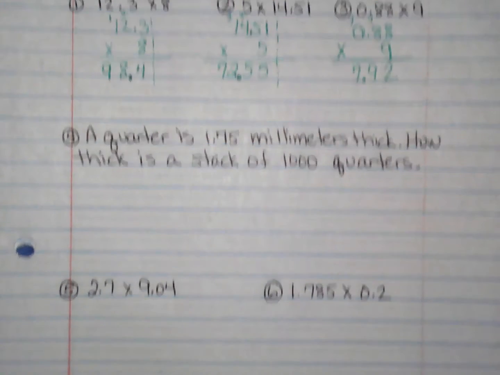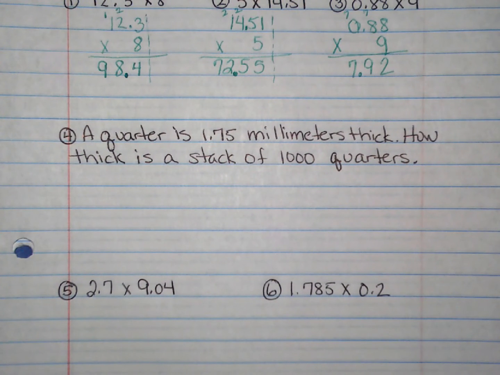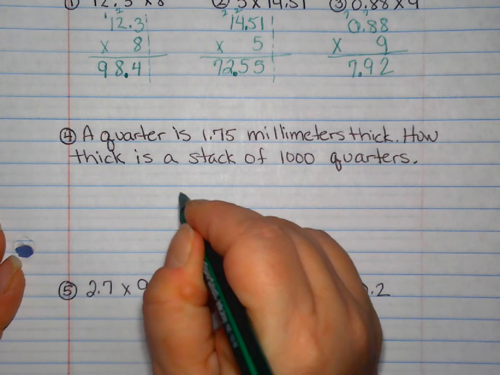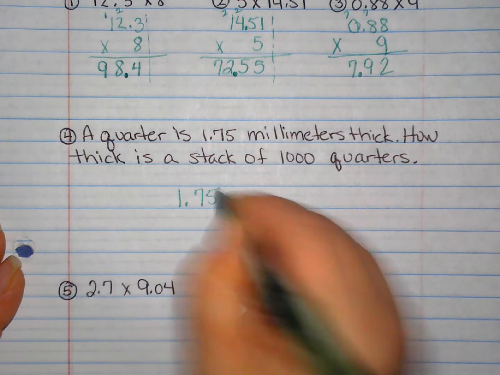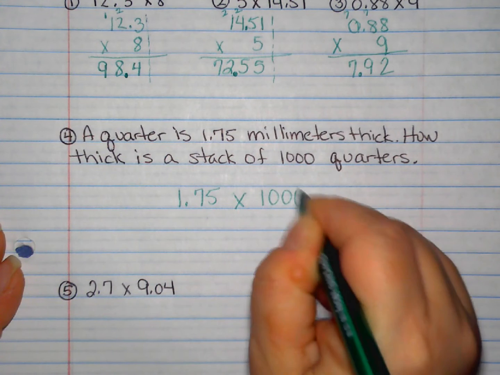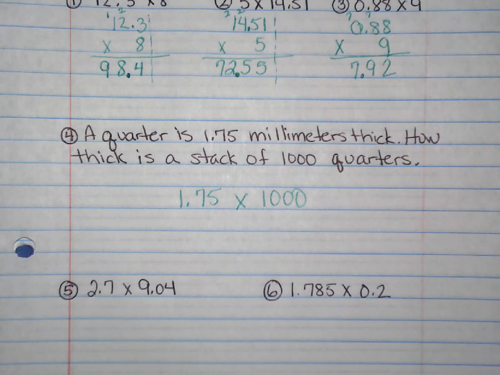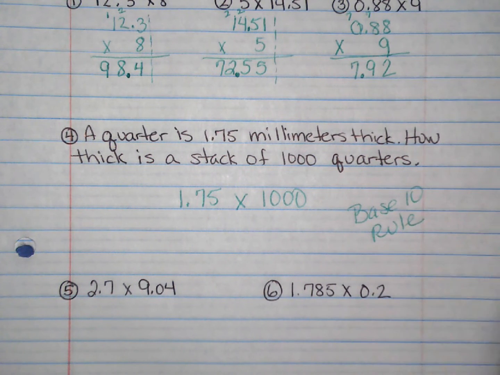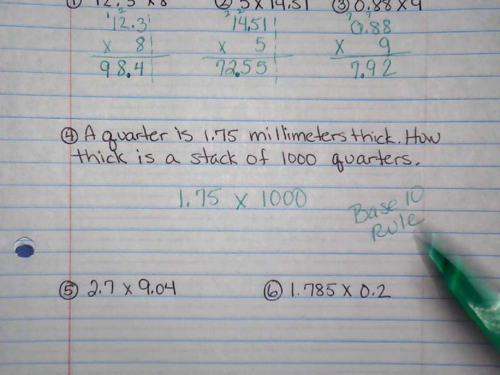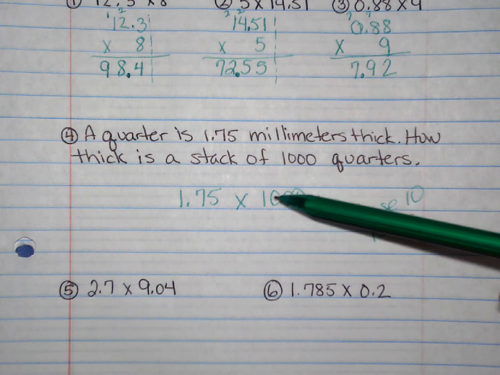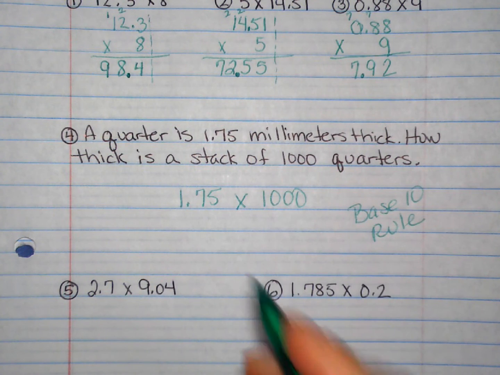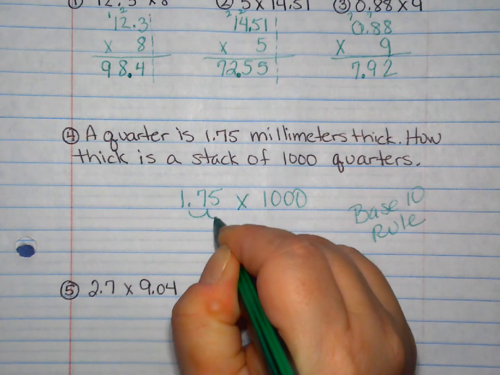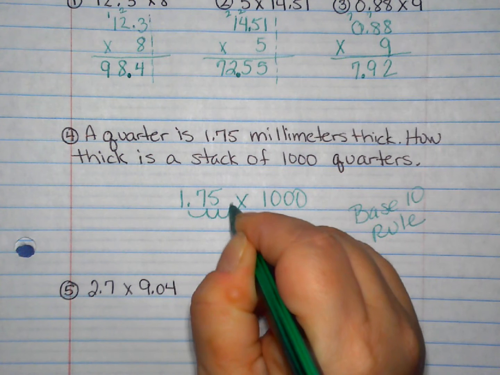All right, for number 4, a quarter is 1.75 millimeters thick. How thick is a stack of 1,000 quarters? So essentially I need to know that I am doing 1.75 times 1,000. And hopefully you remembered the base 10 rule. And you said, oh, let me count my zeros. 1, 2, 3. And you're going to move your decimal to the right 3 times. 1, 2, 3. You're putting your decimal here.